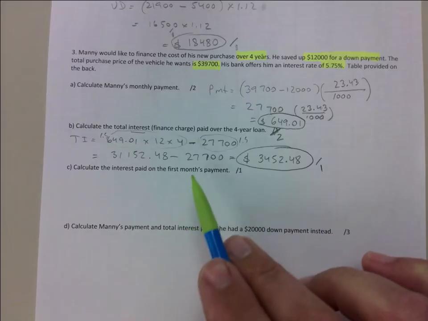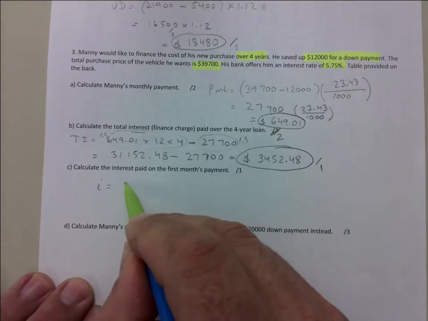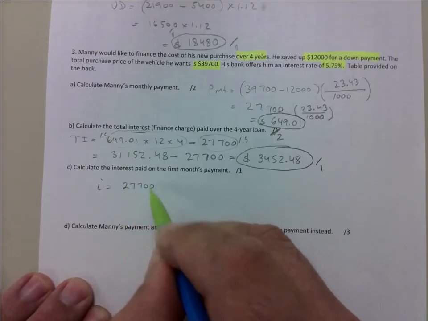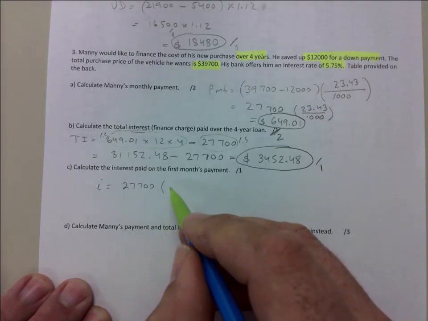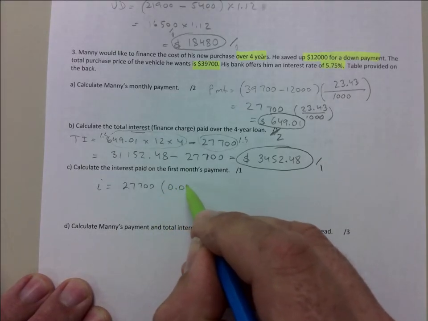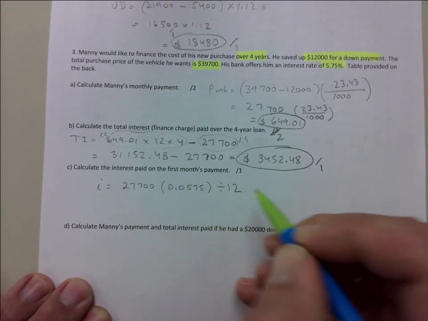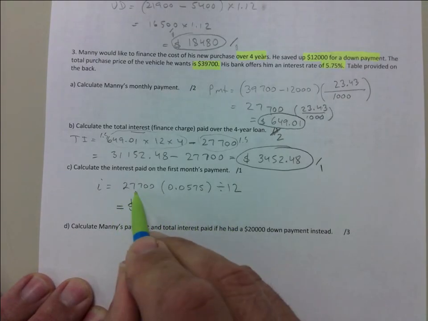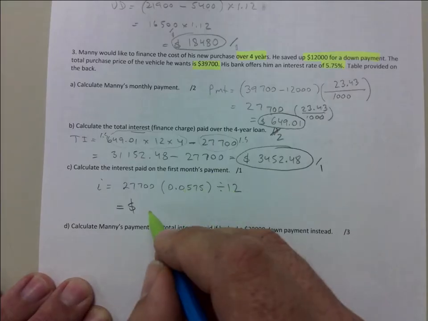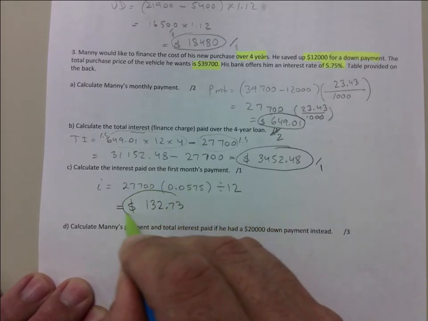Calculate the interest paid on the first month. First month only, you take your loan, you multiply it by the interest rate divided by 100, which would be 0.0575. All of that divided by 12. This one is 1 mark. It's basically all or nothing. So this times this divided by 12, you get 132.73.